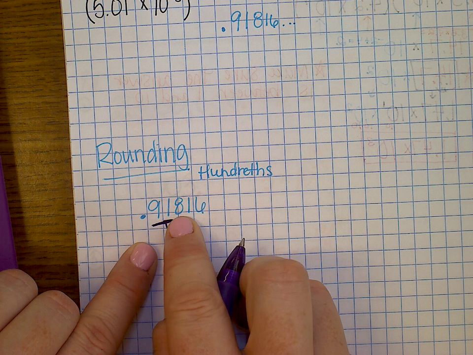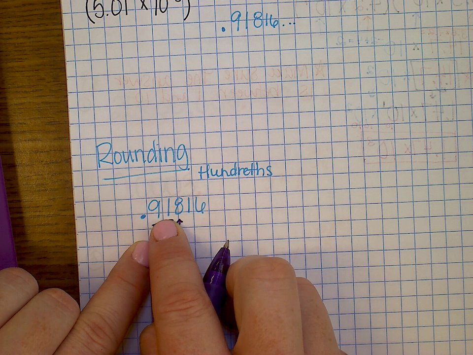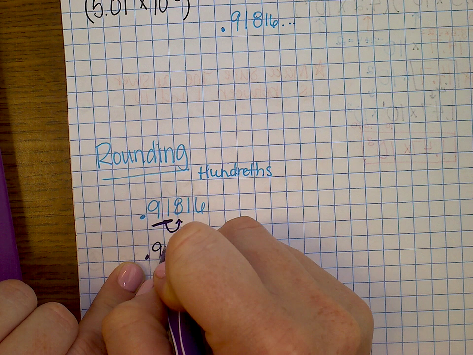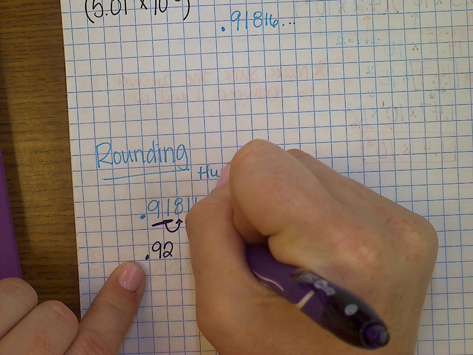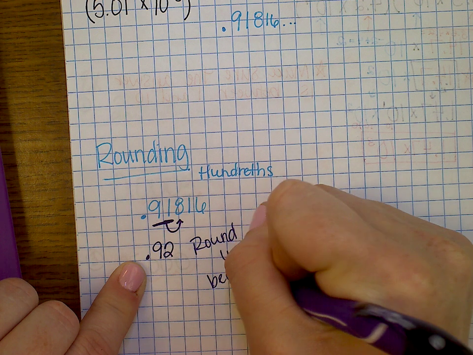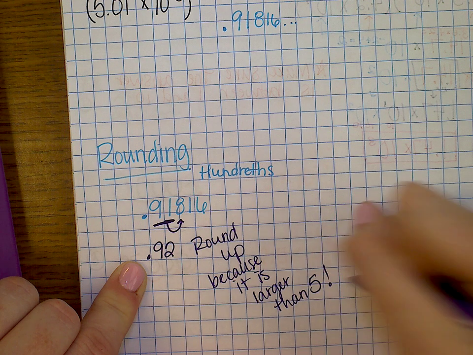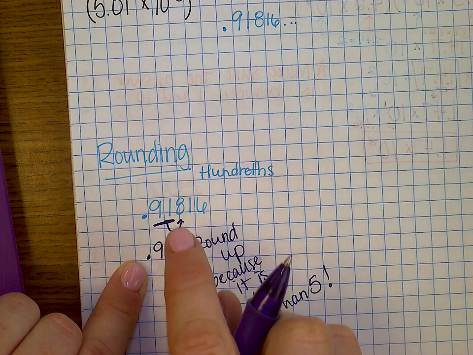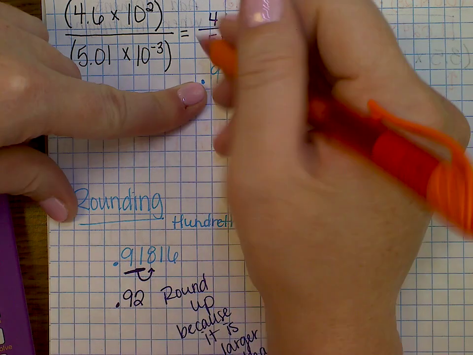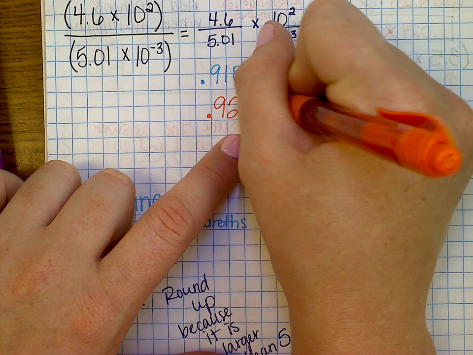If the number is larger than 5, then it is closer to 92 rather than 91. So I'm going to round this number up to 92. Round up because it is larger than 5. Okay, so then right here I want to make it 0.92 times something.